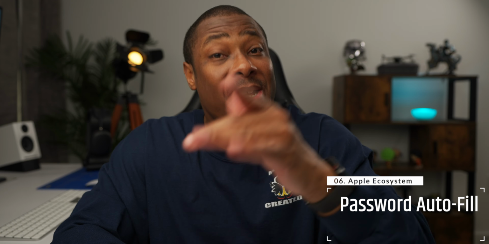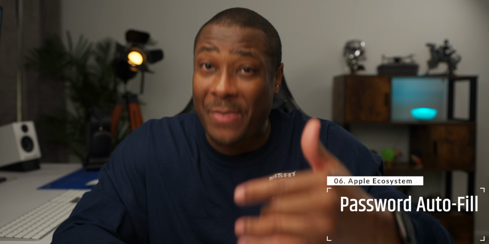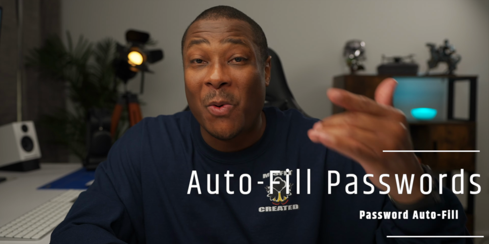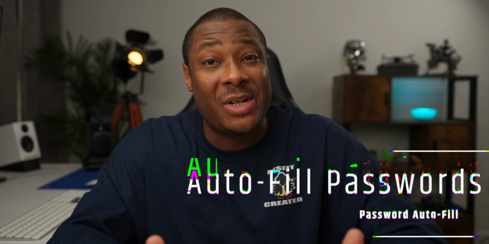Number 6, the password autofilling feature. Now, this has been a blessing in disguise. Not only does it automatically fill passwords, but it also creates very strong passwords as well. There's also that situation where you get that one-time SMS passcode. Apple will detect that one-time passcode and automatically give you the option to fill it with the press of a single button. Once again, something that may not seem like much until you need it over and over again.